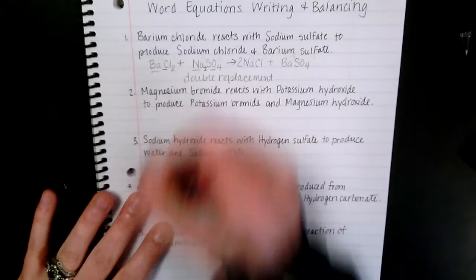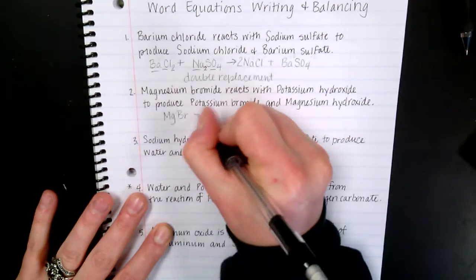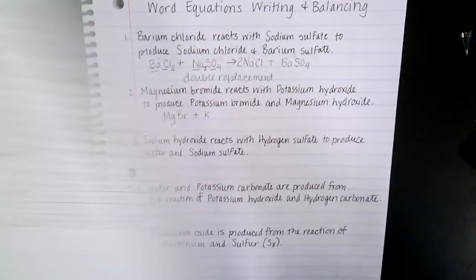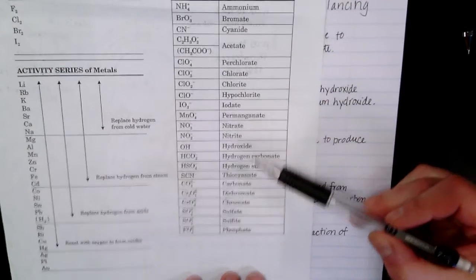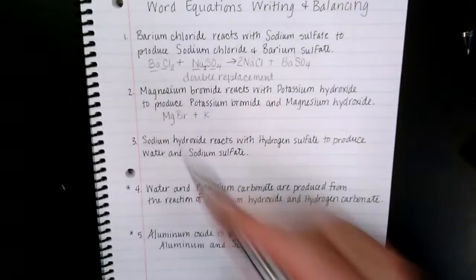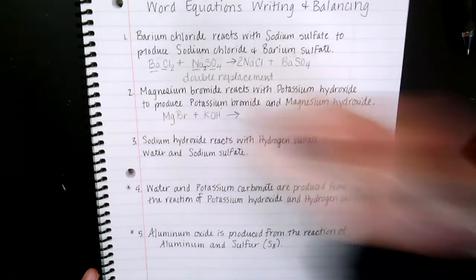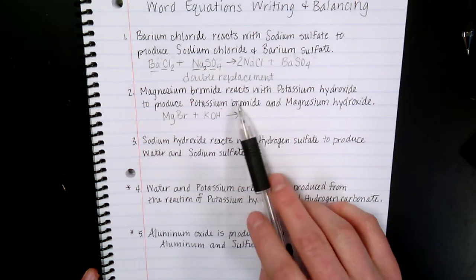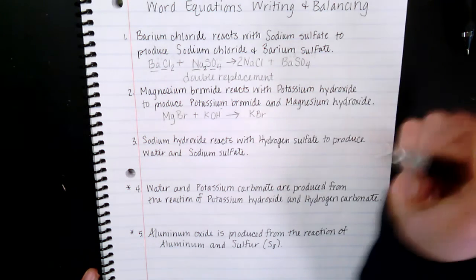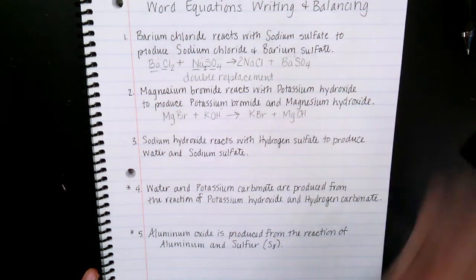Let's look at the next one. It says magnesium, Mg. Bromide is just bromine, which is Br. Reacts with potassium hydroxide. Potassium is K. Hydroxide is your polyatomic ion that ends in IDE, and it is OH with a negative 1 charge. I'm going to go ahead and show that negative 1 charge since we just looked it up. Reacts with potassium hydroxide to produce potassium bromide. So that would be KBr and magnesium hydroxide. So that's the OH.